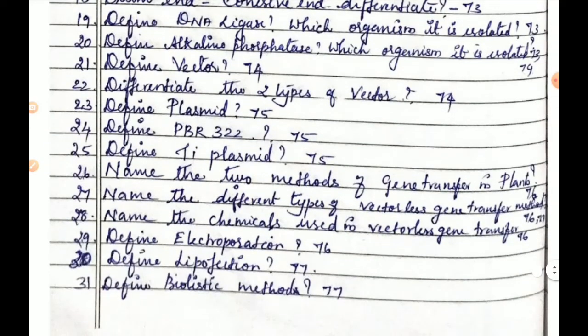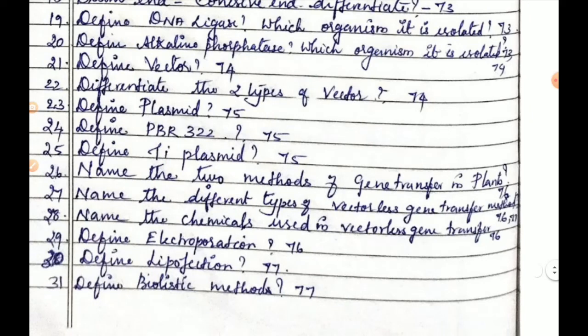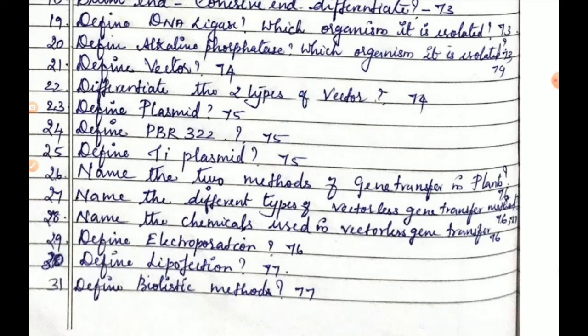The next question, 26th question. Name the two methods of gene transfer in plants. The answer is given in page number 76. In page number 76, last two lines, the two methods of gene transfer in plants are direct or vectorless gene transfer 1, indirect or vector mediated gene transfer 2.